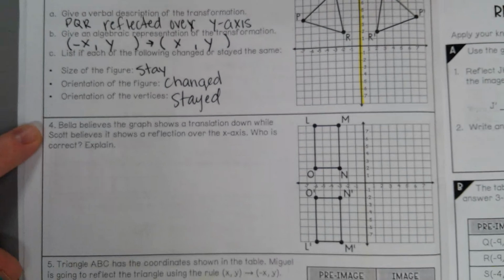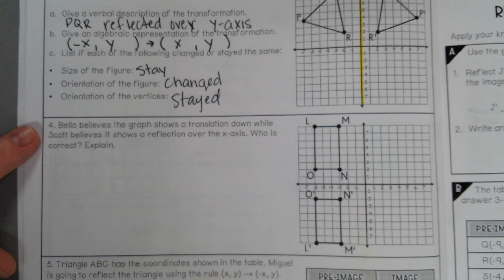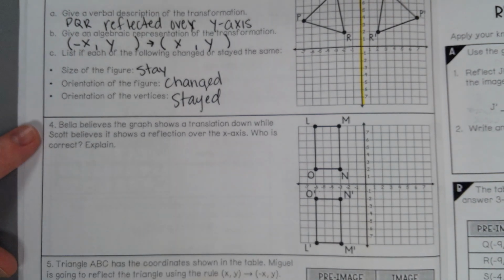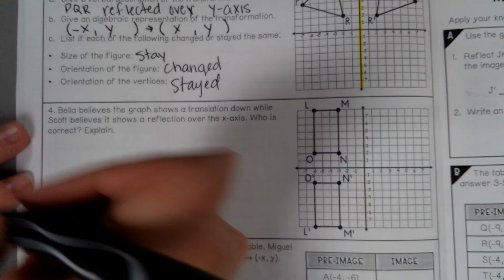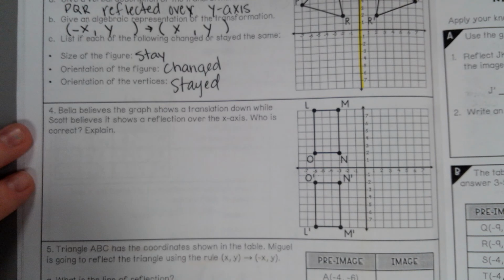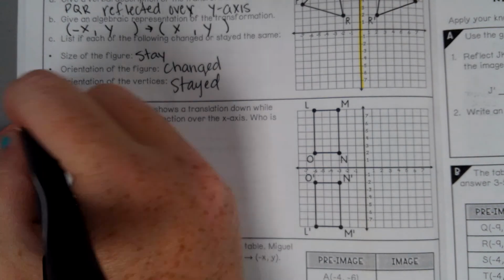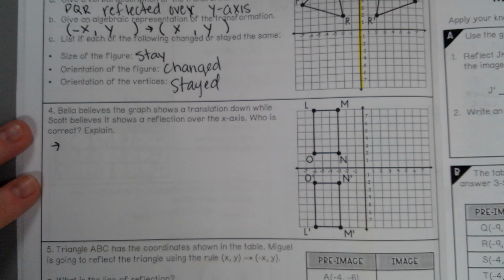Number 4. Bella believes this graph shows a translation, while Scott believes it shows a reflection over the x-axis. Who is correct? There will be a question in your Edpuzzle, so you have to determine it. Explain who's correct, Bella or Scott.